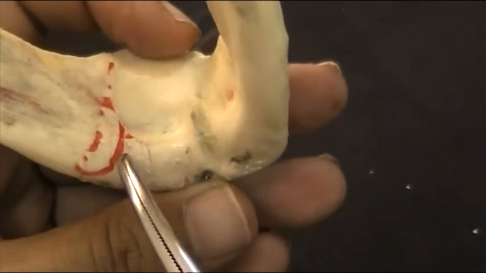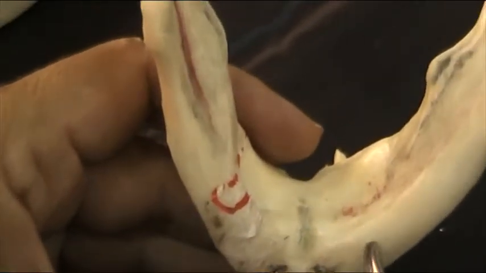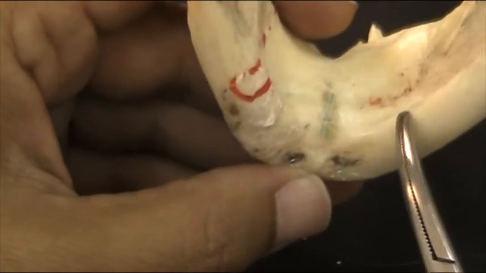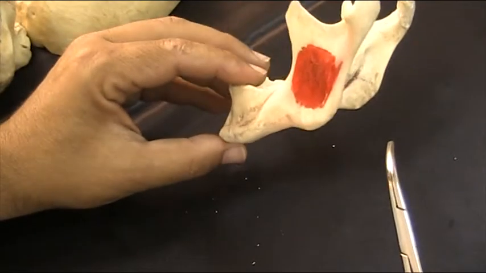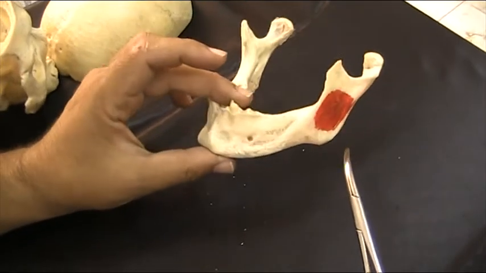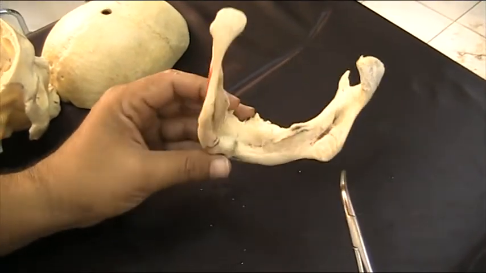Here is the digastric fossa for the anterior belly of the digastric muscle. These are the most important features that we are interested in for the practical class.